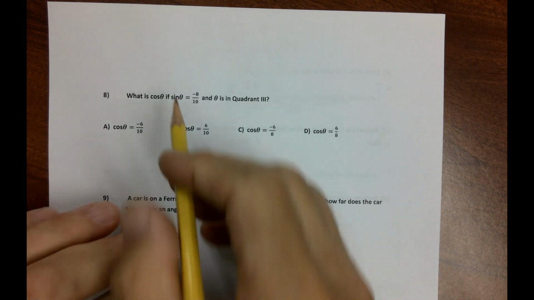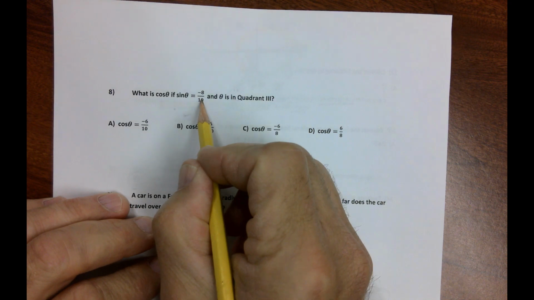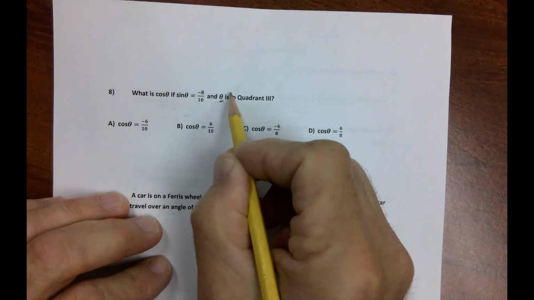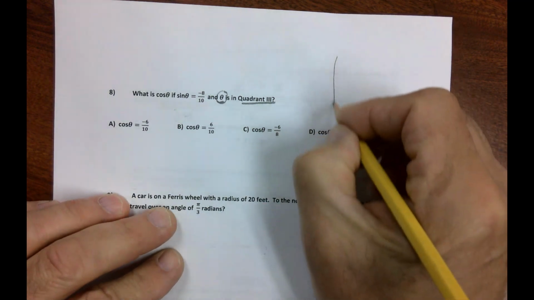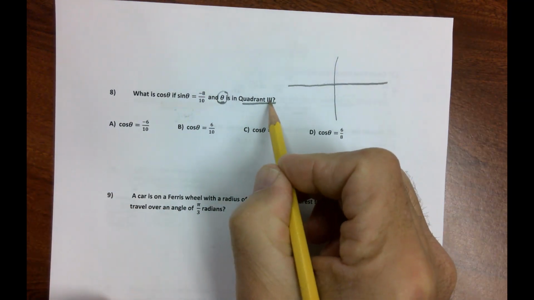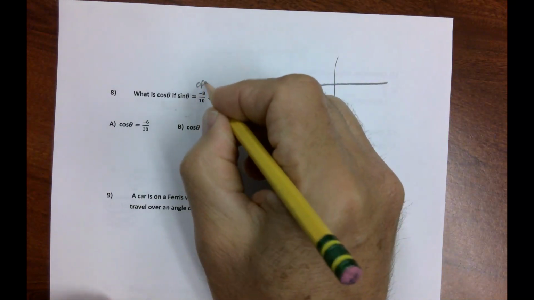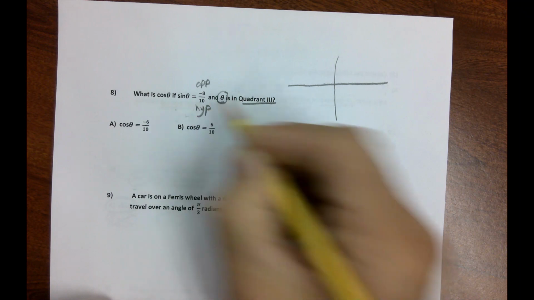All right, part 2. Let's see if we can get this done. So it says, what is cosine if sine of theta is negative 8/10 and theta, that means your reference angle, is in quadrant 3? Now they could throw that in any quadrant, but let's focus on quadrant 3. This is telling you that the opposite side is negative 8, the hypotenuse is 10.